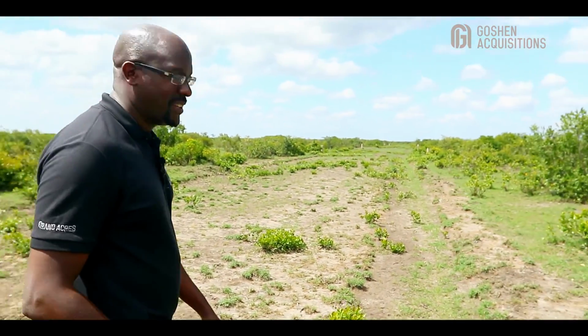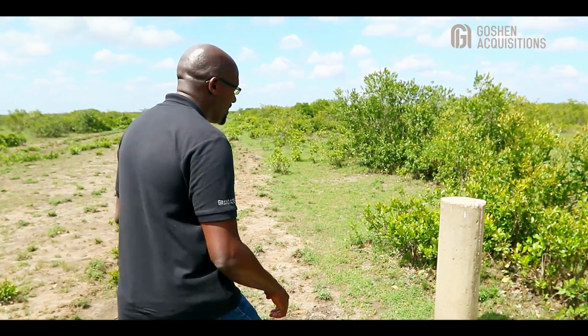Goshen Acquisitions typically uses 6 foot tall by 10-inch diameter steel reinforced concrete beacons on all our properties once we've subdivided to demarcate the boundary of our plots. And this is what they look like. In case you ever run across one of these, you'll know who's been there.